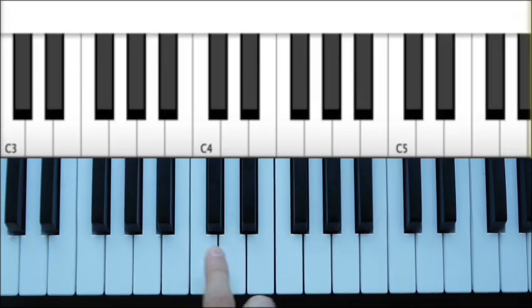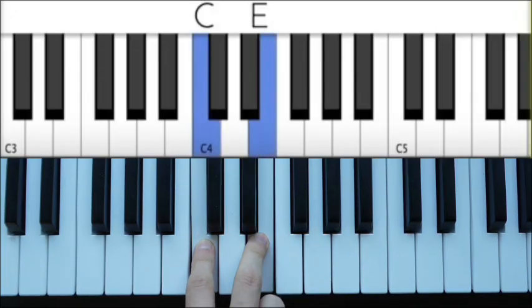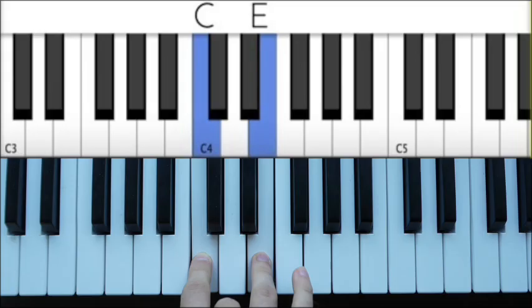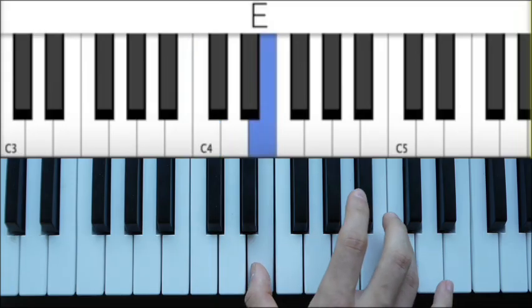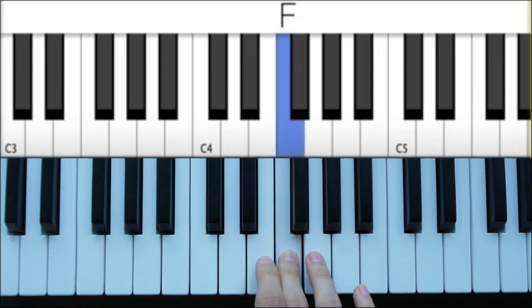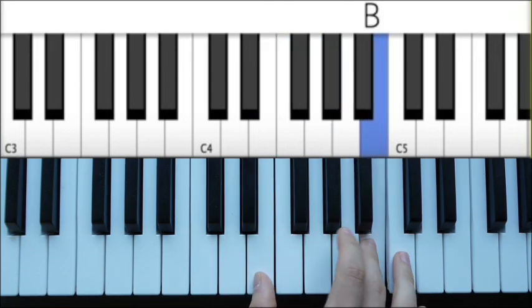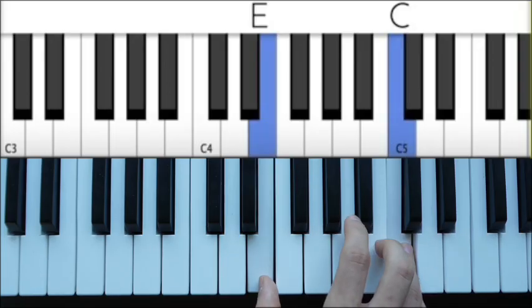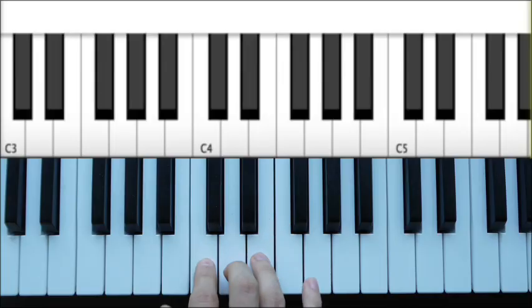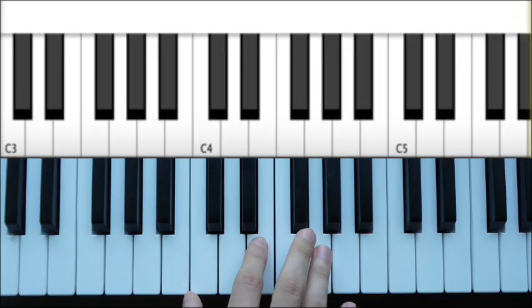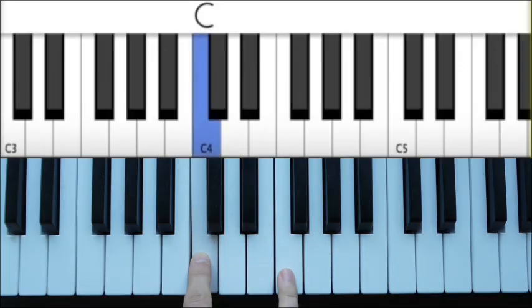Here is an interesting pattern. From C to E, a major third, there are 3 notes. From E to C, a major sixth. There are 6 notes. If we add the third and the sixth, 3 plus 6, we get the number 9. You can check this with any other interval.